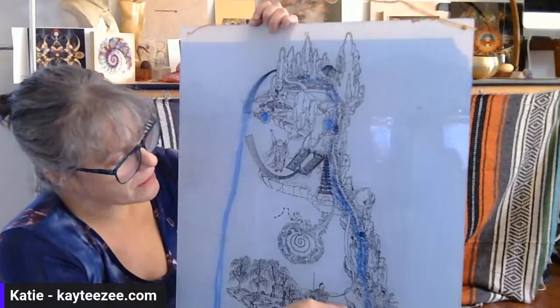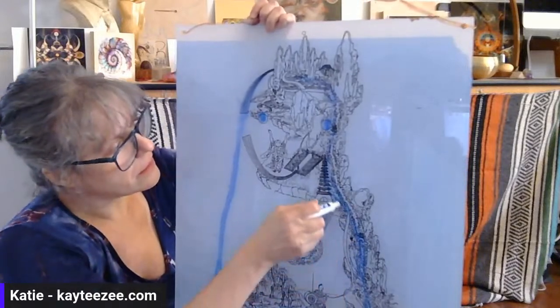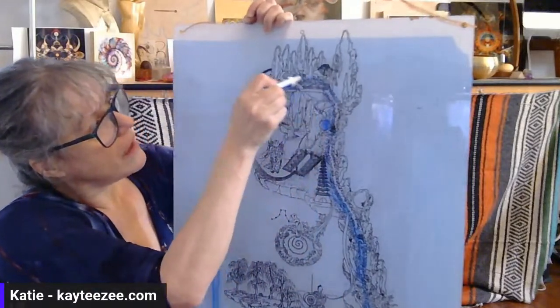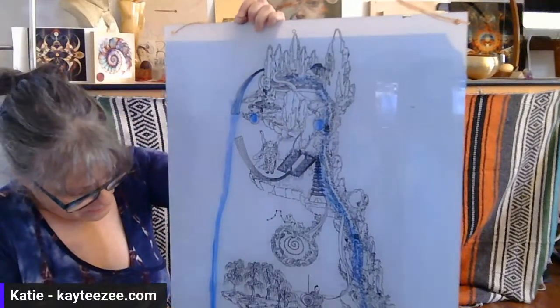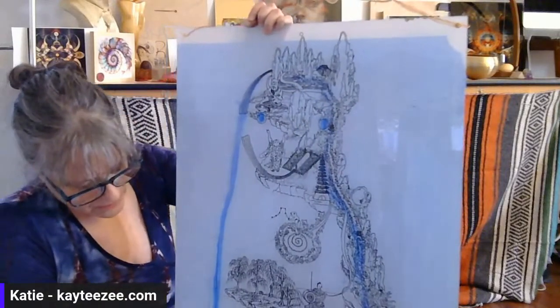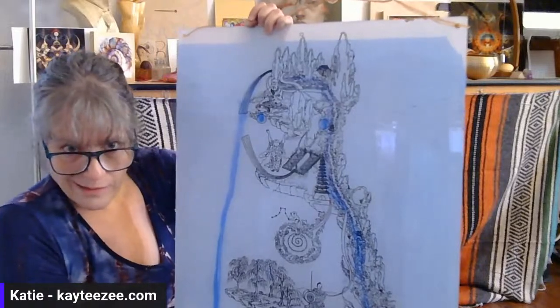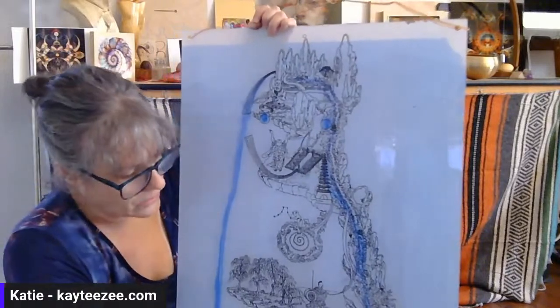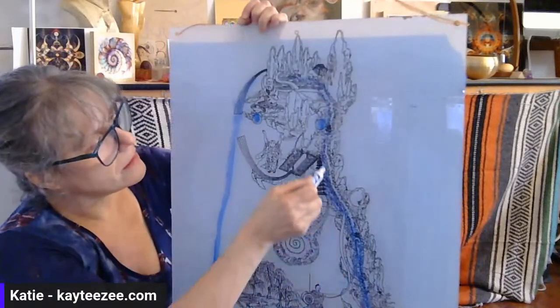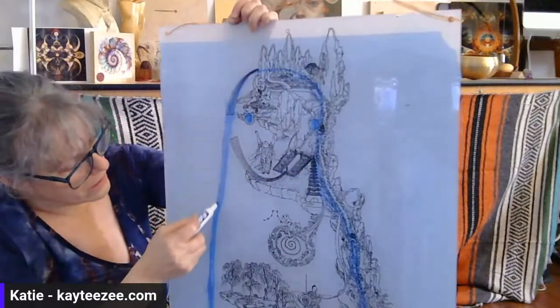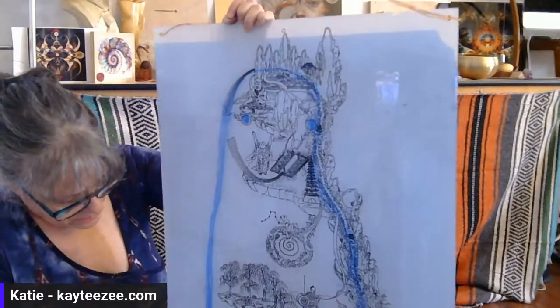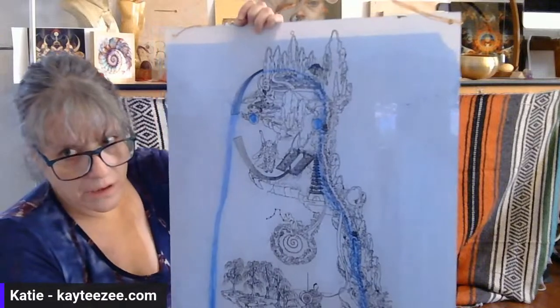Going up the back and then down the front. And it just kind of hangs out at the bottom. And then it goes up the back and down the front. And it kind of hangs out at the bottom.